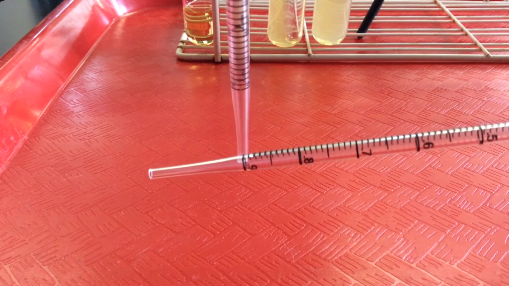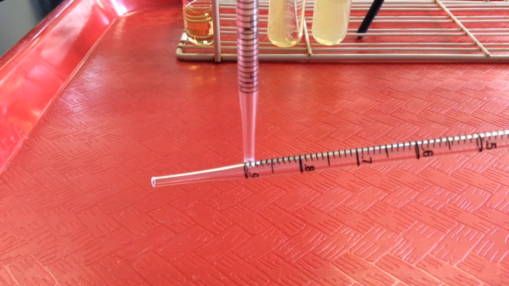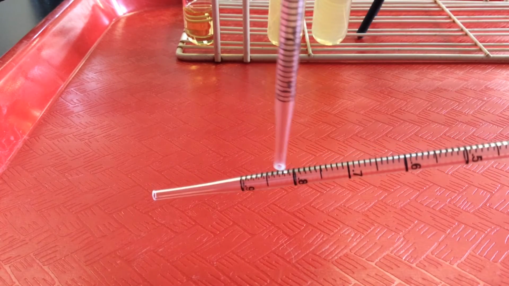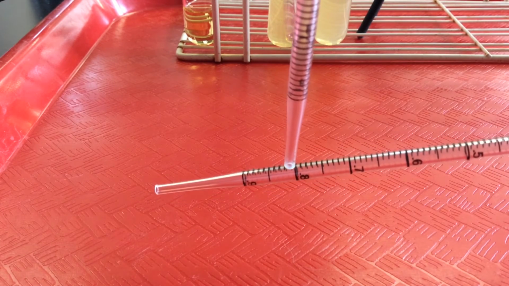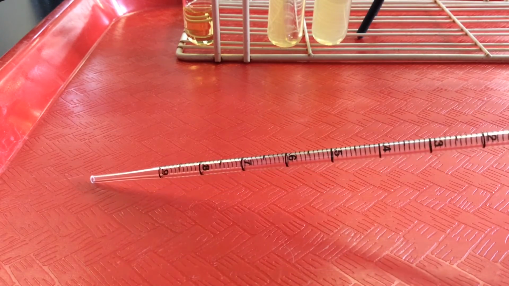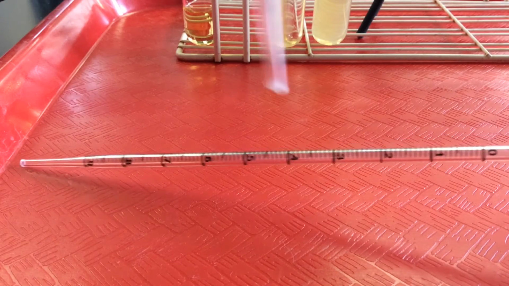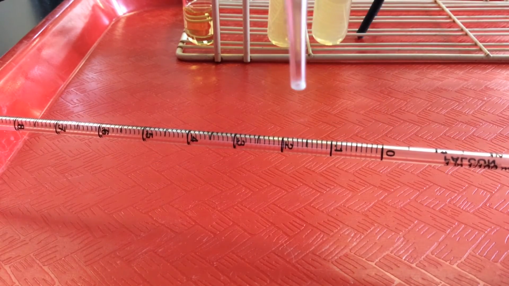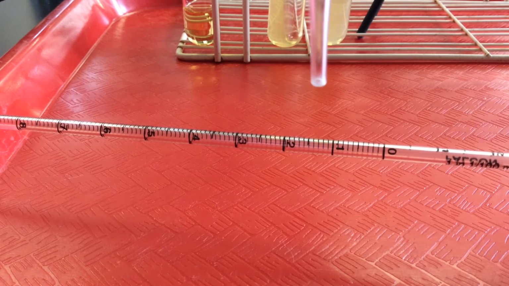The smaller units here that lack numbers, each of those is 1/100th mil. So you can see there's 10 1/100th mils in 0.1 mil. Now the total volume, as you will recall, from the very tip, if we drew up fluid all the way up to the 0 here, the total volume would be 1 mil.